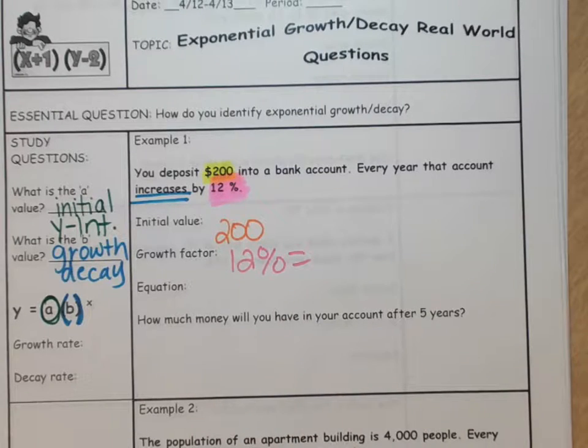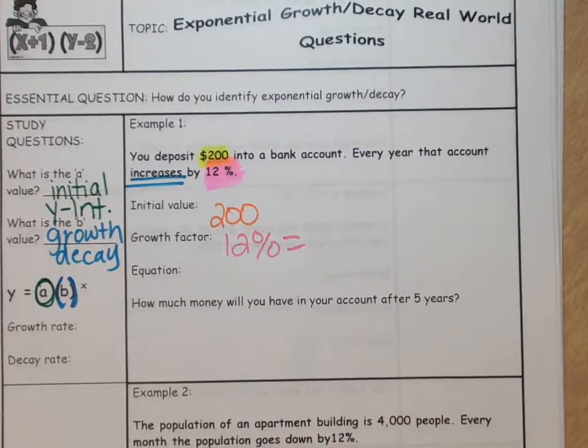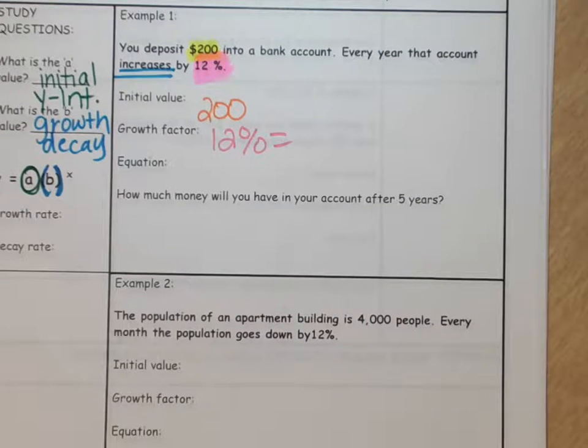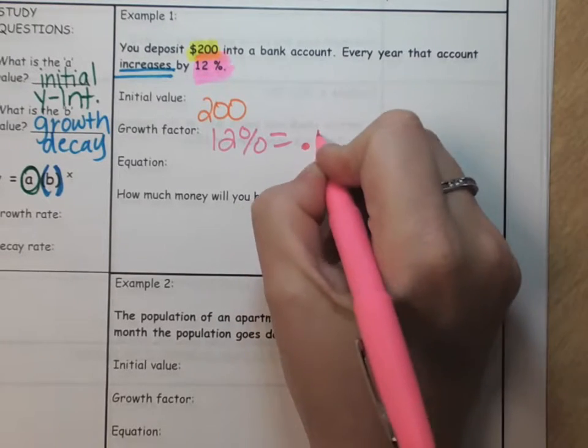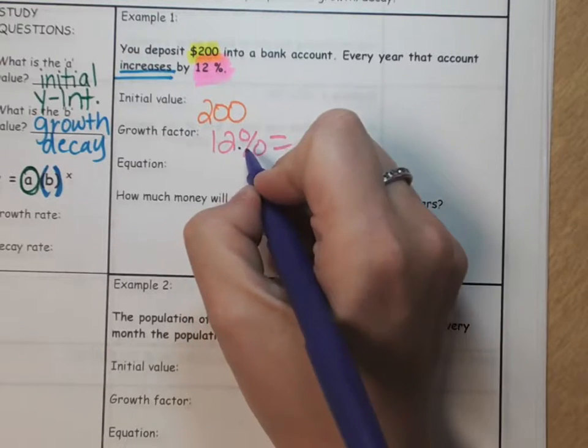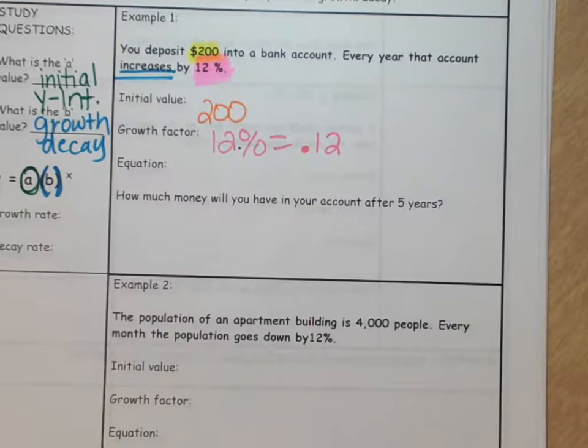Now, notice yesterday, we didn't write anything as percents, did we? No. So we've got to take this percent and change it to a decimal. All right? So what is 12% changed to a decimal? 0.12. Angel, how'd you do that? From your brain? How do you put it in the calculator? You can't put it in your calculator. You kind of just need to know it.